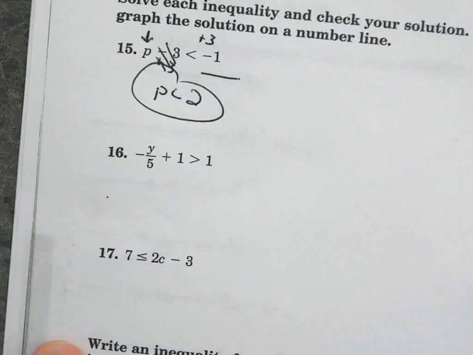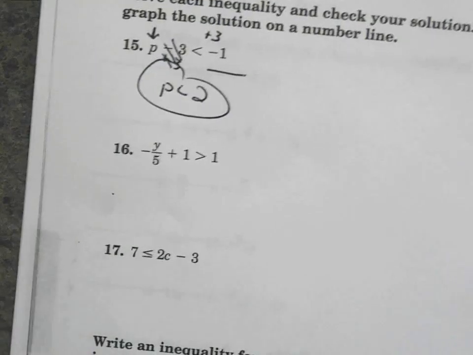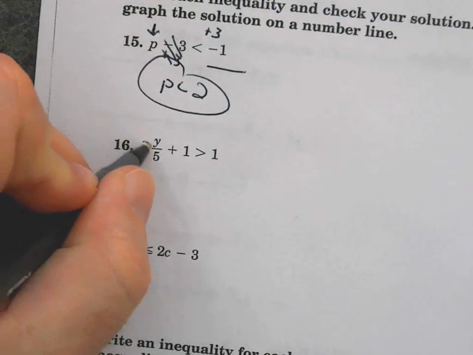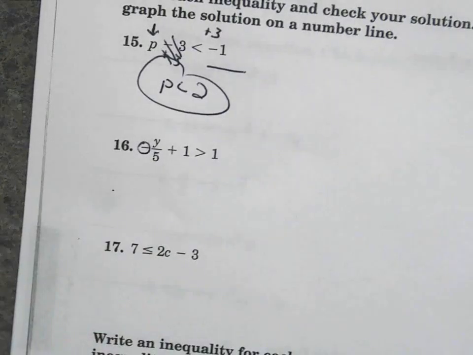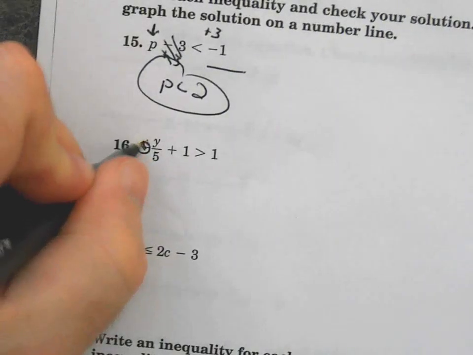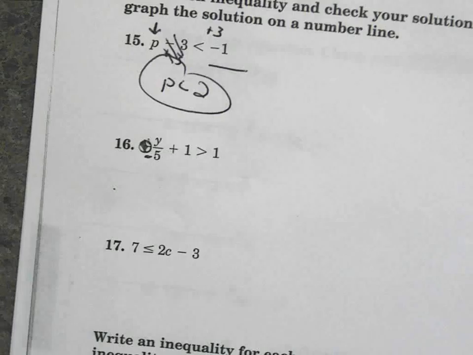Let's roll with question 16. Now, 16 is gigantically hard. If you look, this negative is sticking out right here. I'm going to cross it off and put it right here next to the 5. You have a choice. You can call that negative y over 5, or you can call it y over negative 5. You got one negative sign.